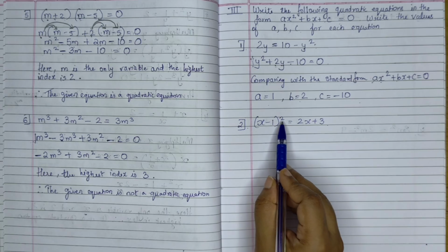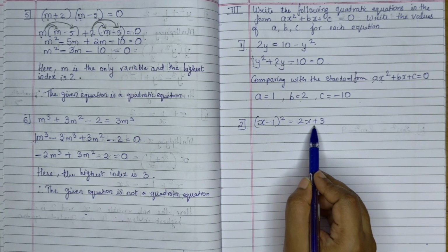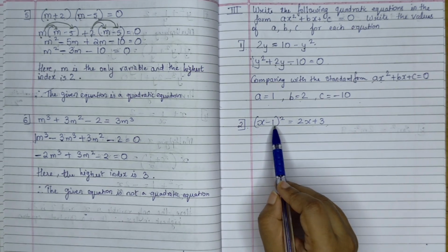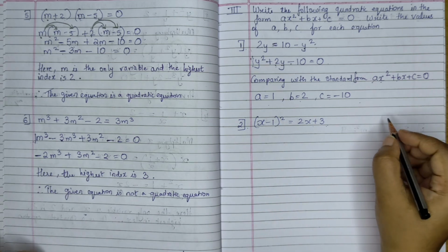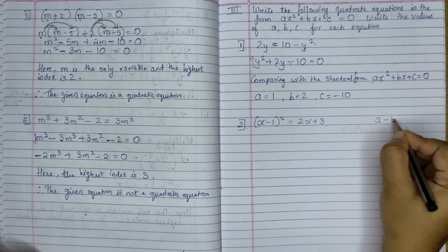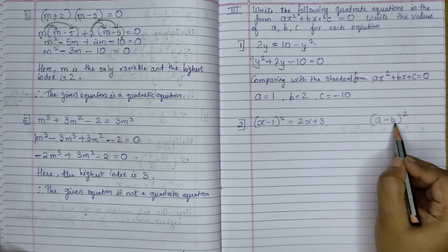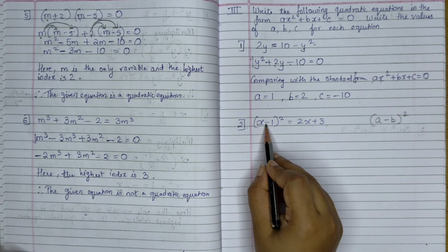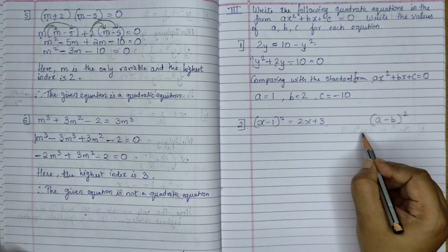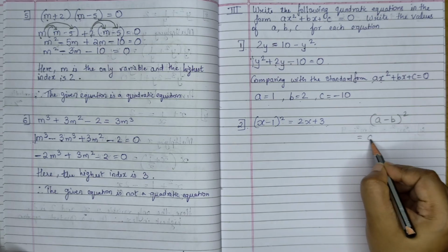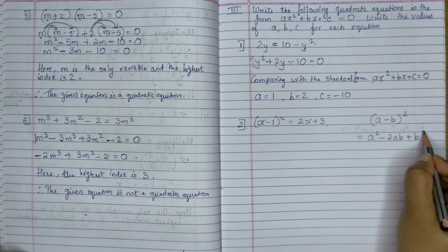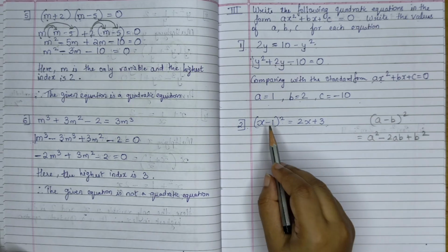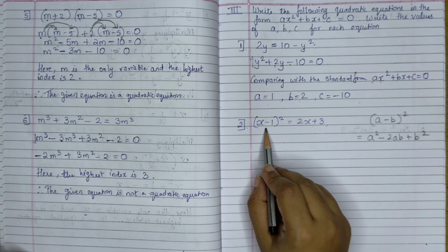x minus 1 the whole square is equal to 2x plus 1. Now what is this? There is a formula based on it. Suppose this is a minus b the whole square. What is the formula for that? A minus b the whole square is a square minus 2ab plus b square. So this is the formula. Using this formula we are going to solve this x minus 1 the whole square.